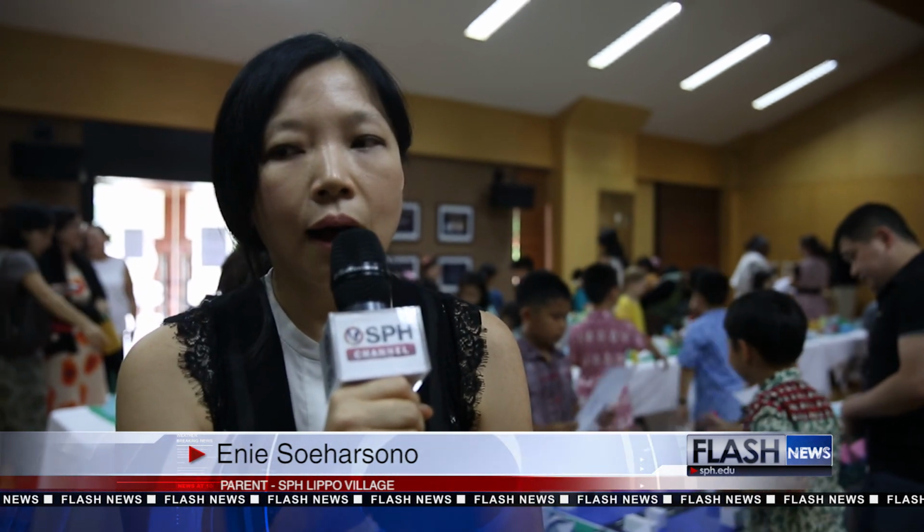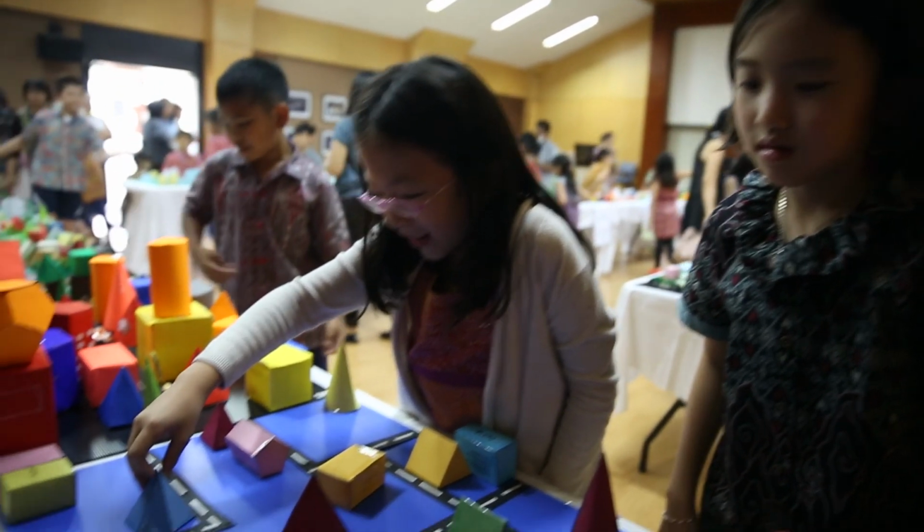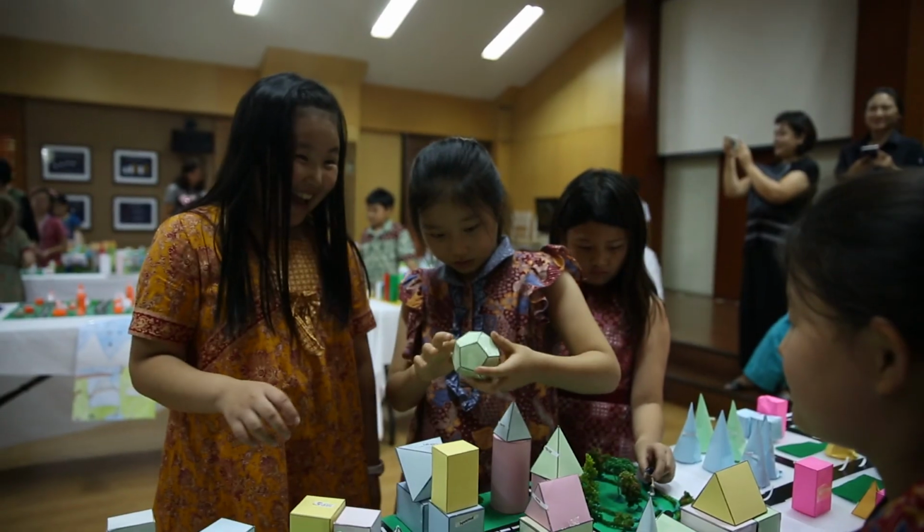I think it's very important to let the kids express their true talents, their creativity, how to plan the city, how to write well, how to plan well. So I think this is very important. It's actually the first step to teach our kids to plan well, and especially to be aware of our surrounding community.